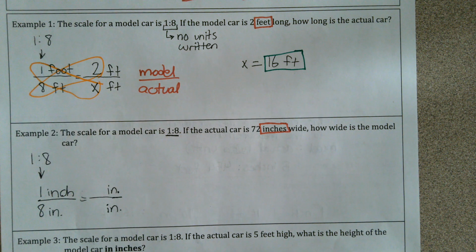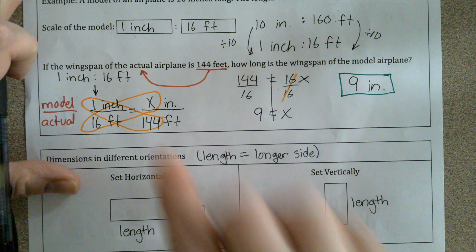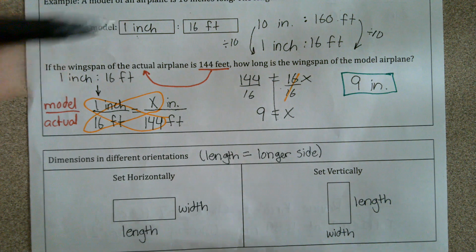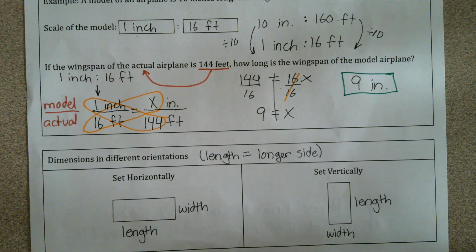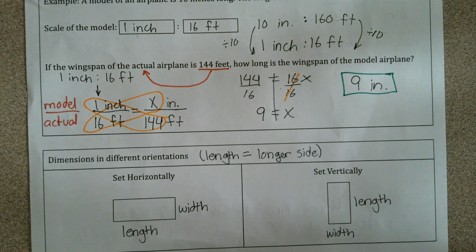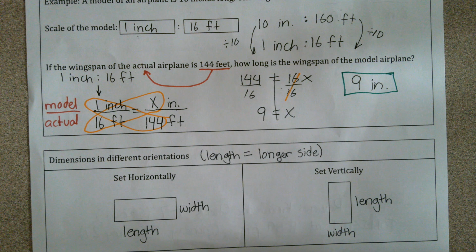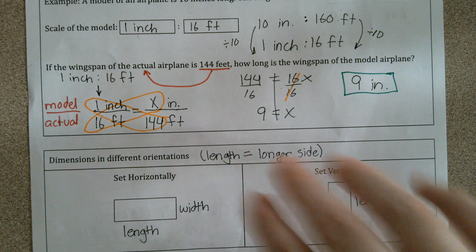If you need to, I'm going to go back to the other side of the page real quick. Just a refresher on how that contrasts on the front side. We had inches on top and feet on bottom for this problem. That's because we had different units, and then on top of that we had to include those in the ratio because they're different. If they were the same, we could drop them. So just some things to think about, the big differences between those two types of problems.